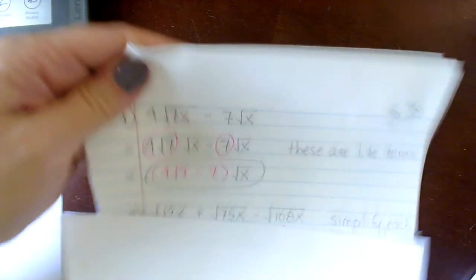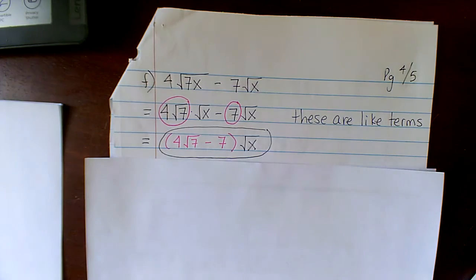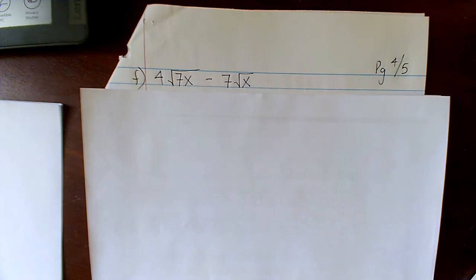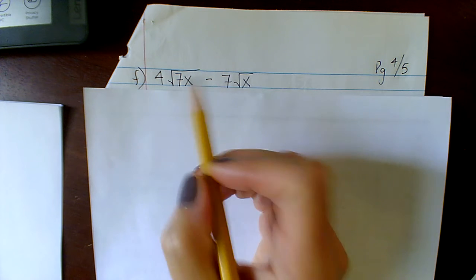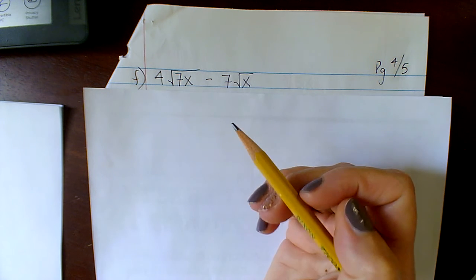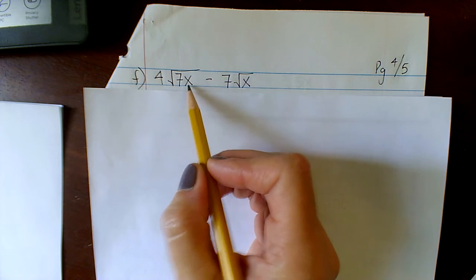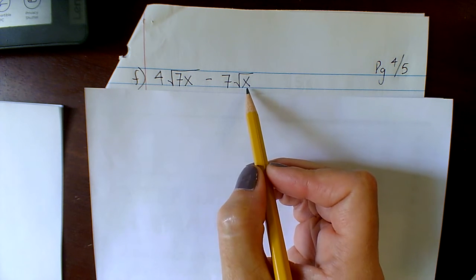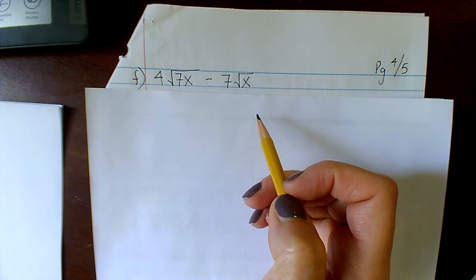All right, continuing on with this addition and subtraction. So 4 times the square root of 7x minus 7 square root of x. Now I did this one on purpose like this because I could see where you might get those confused, where you might look at that and say, oh wait, those are like terms. No, they're not. One has 7x under the radical, and the other one, the 7's outside and only the x is under. So to start with, these are not like terms.